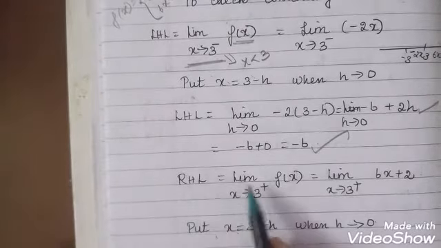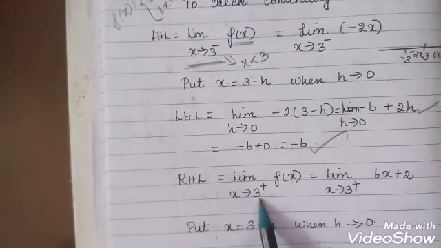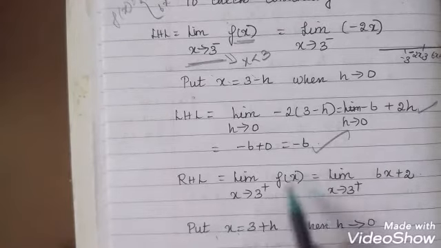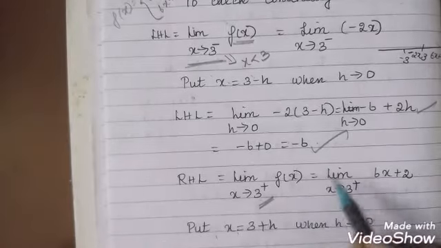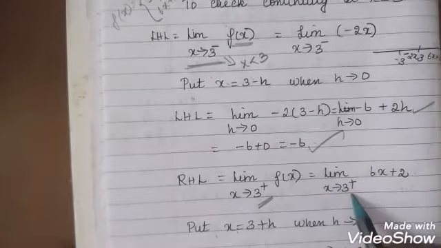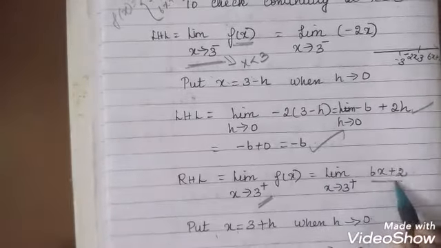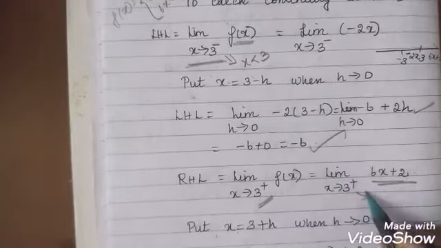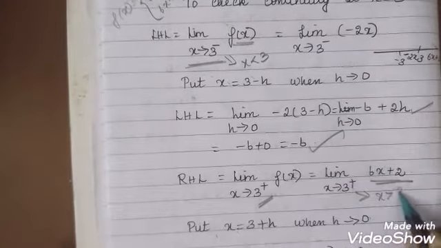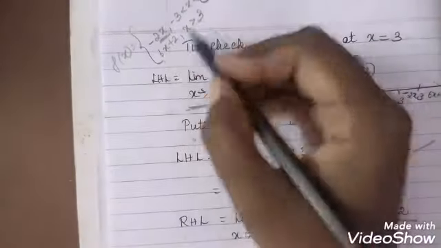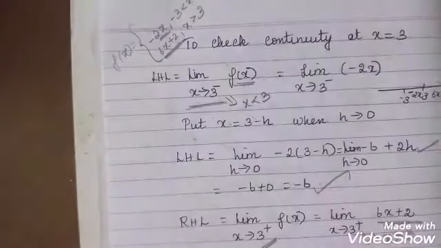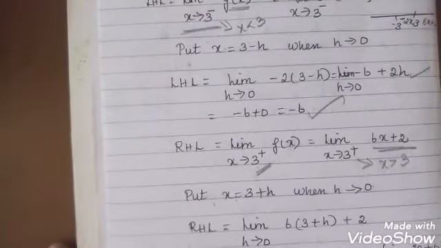What is your right hand limit here? Limit of x tending to 3 plus, that is towards the right hand side of 3. So towards the right hand side of 3, what will you get? f of x, which is equal to limit of x tending to 3 plus 6x plus 2. Why do I write it as 6x plus 2? That's nothing but x greater than 3. So for x greater than 3, what is your f of x equal to here? It's nothing but equal to 6x plus 2. This is what you get here.